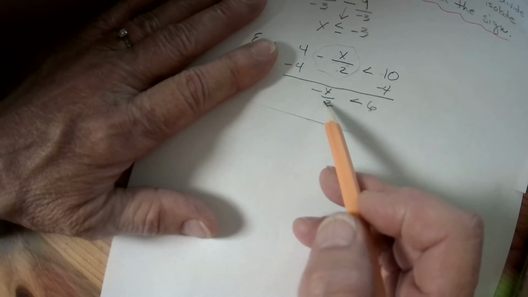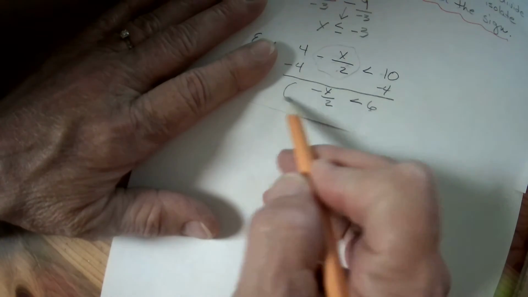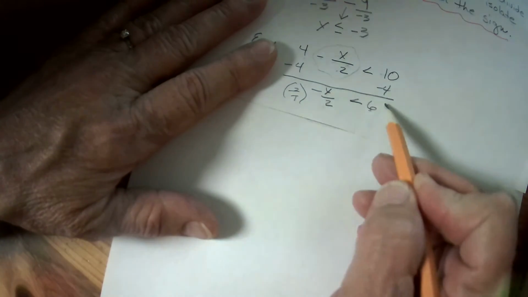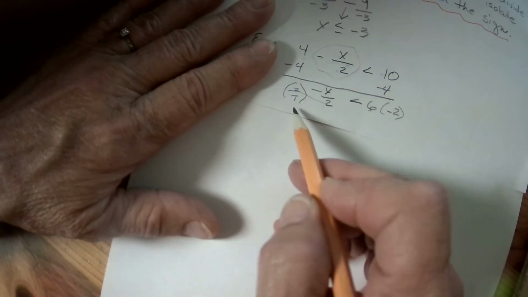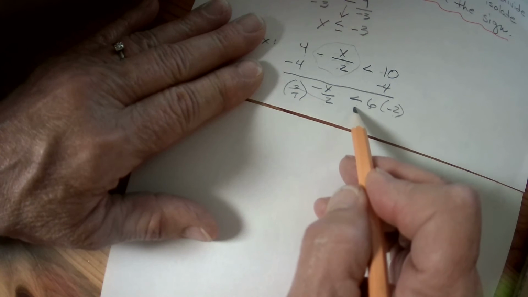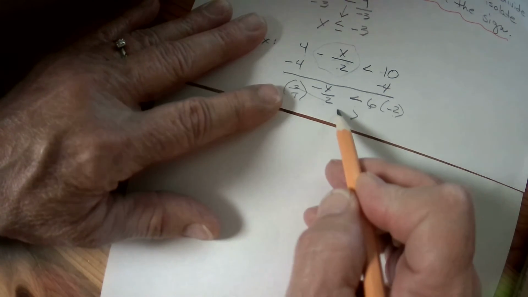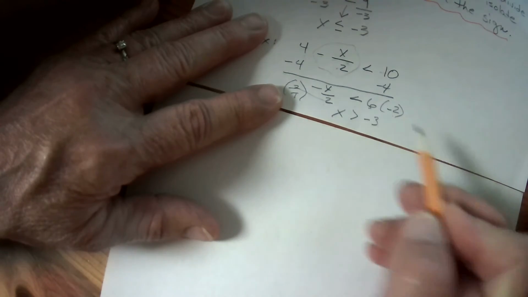Alright, so the opposite of dividing by negative 2, I'm going to multiply both sides by negative 2. And as you can see, that'll cancel. But because I'm multiplying by a negative 2, this sign has to change. So x is greater than negative 3. Here's my answer.